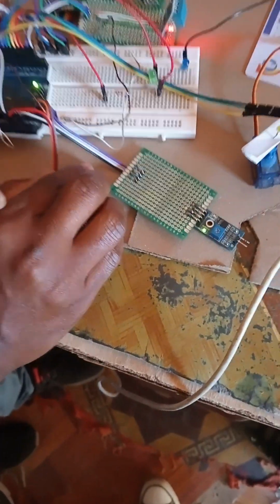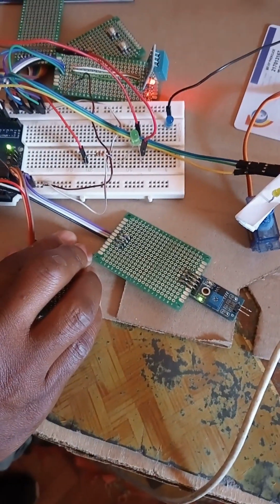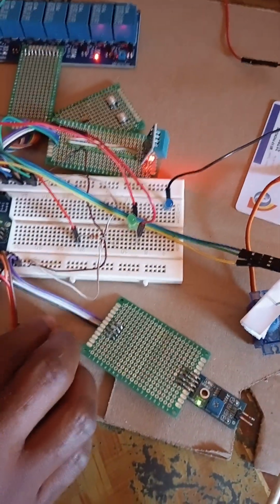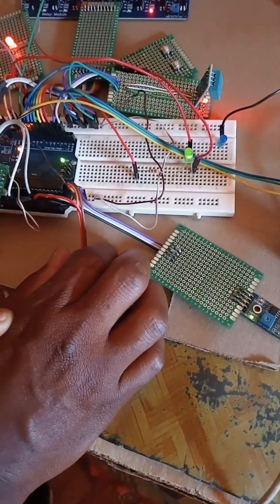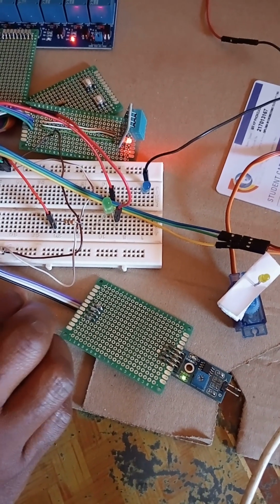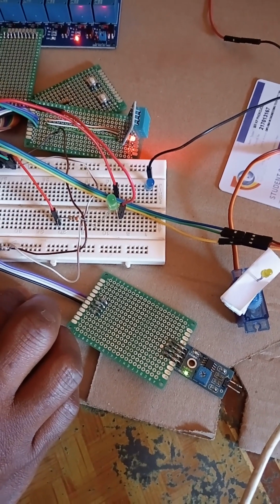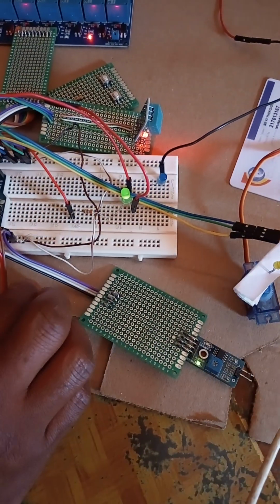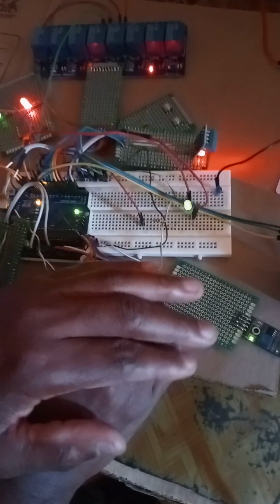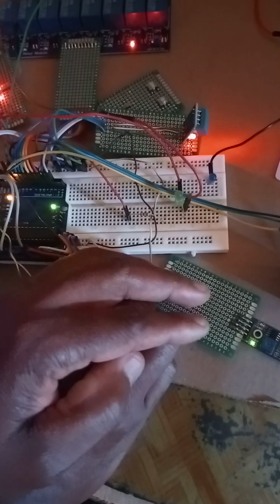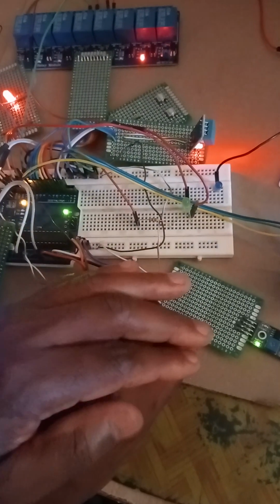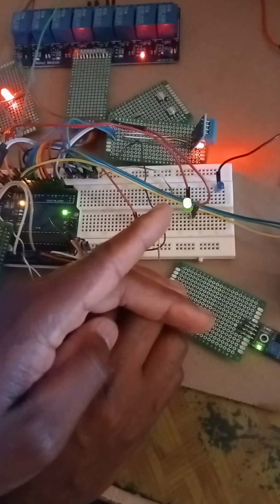When I'm trying to close this, covering my LDR, I'm covering it. Right now I'll be covering my LDR. Now the LED is on. I'm covering again. The LED is on.